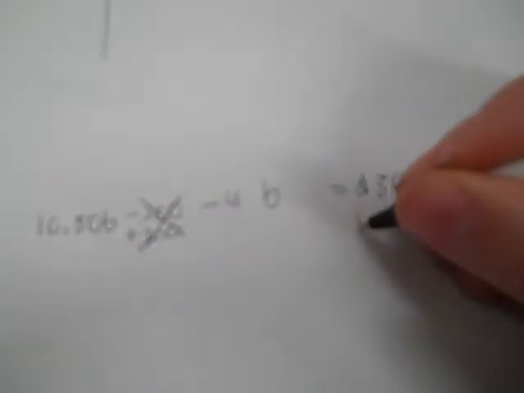Now those B's right there are good where they're at. But this 200 doesn't have a B, so it belongs over here with 300. So plus 200 and plus 200.